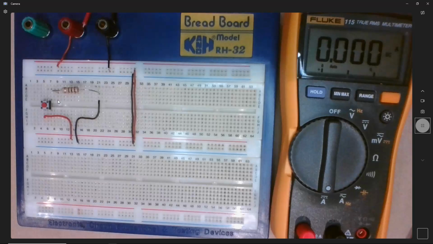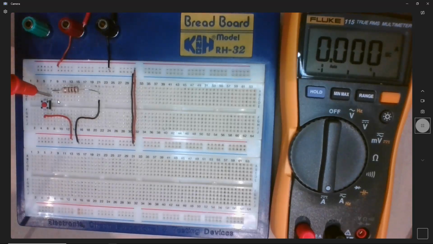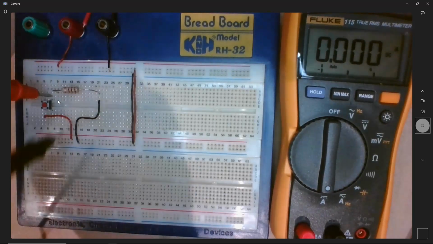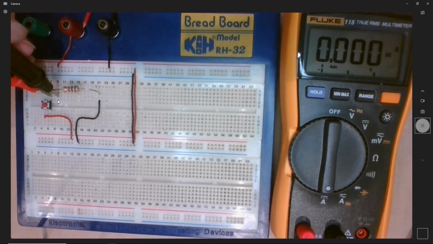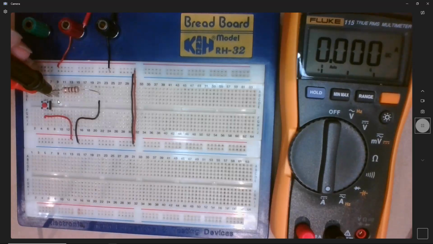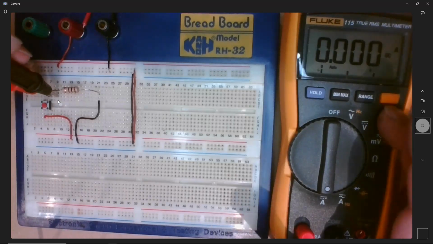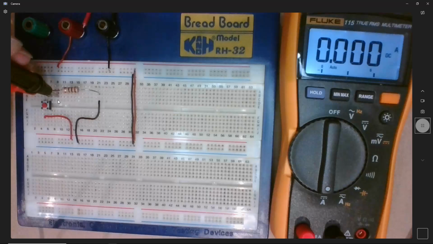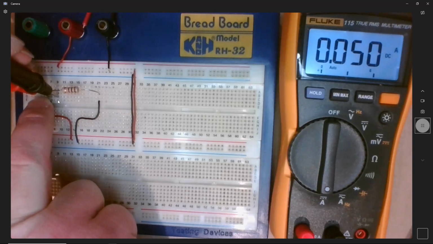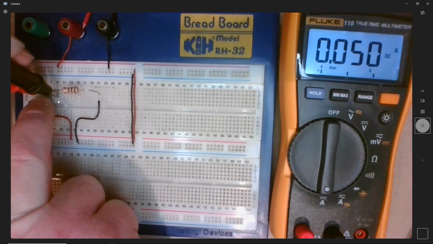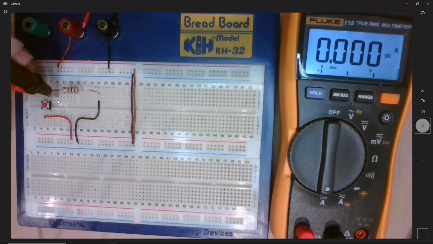So we're going to go with the red lead at the switch here, and then the black lead where the resistor is. Okay. So now I've just bridged the gap between the two of those with the meter. Now again, the meter is showing 0 amps DC at the moment because the switch is open. When I close the switch, you can see we're getting 0.050 amps, or 50 milliamps, which, if you remember, was our calculation for what the current should be.